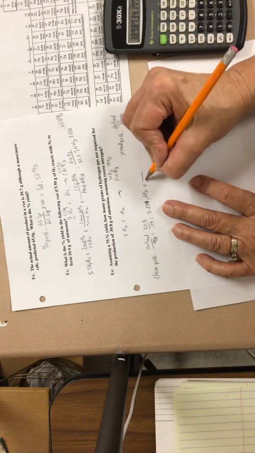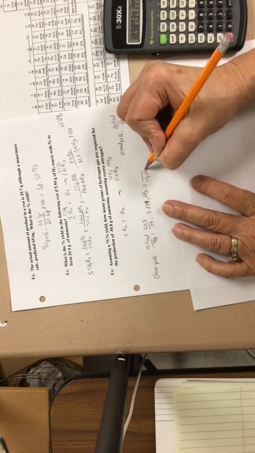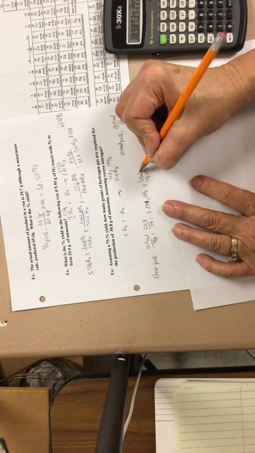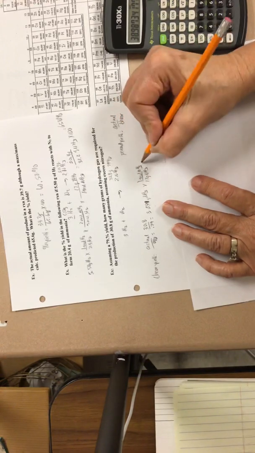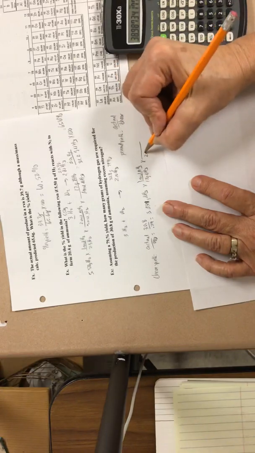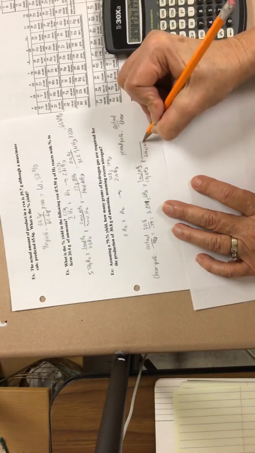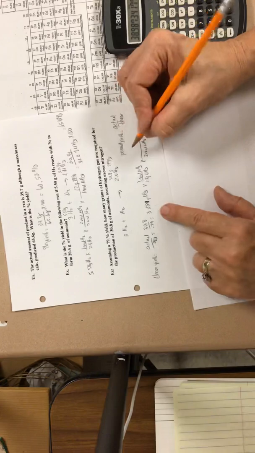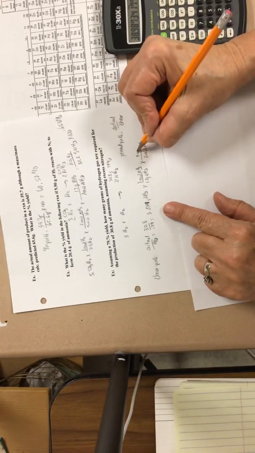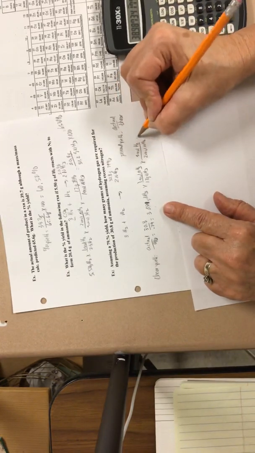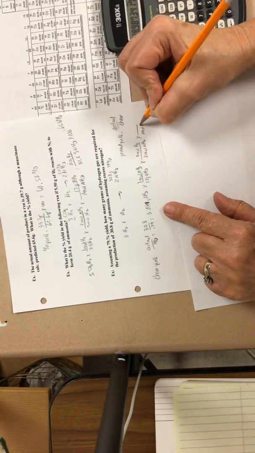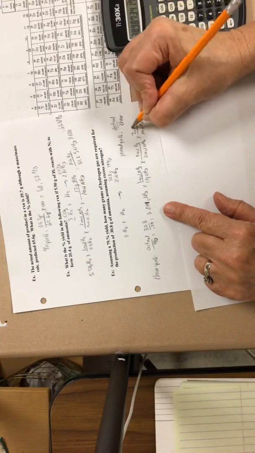So I'm going to say times 17 grams NH3 and 1 mole NH3, times for every 2 moles NH3 to 3 moles hydrogen, times 1 mole hydrogen gives me 2 grams hydrogen.